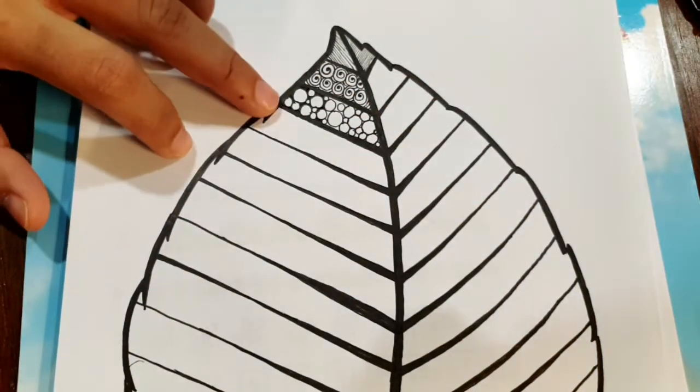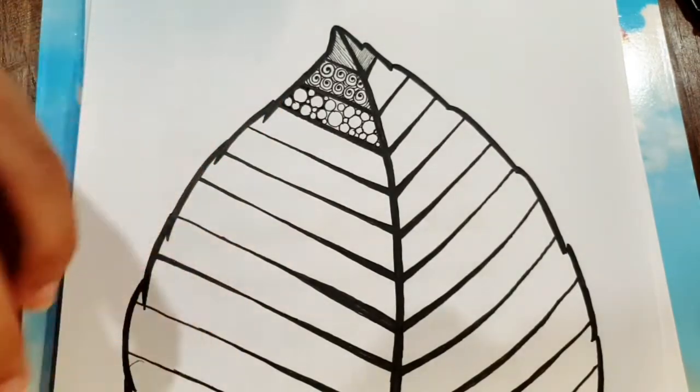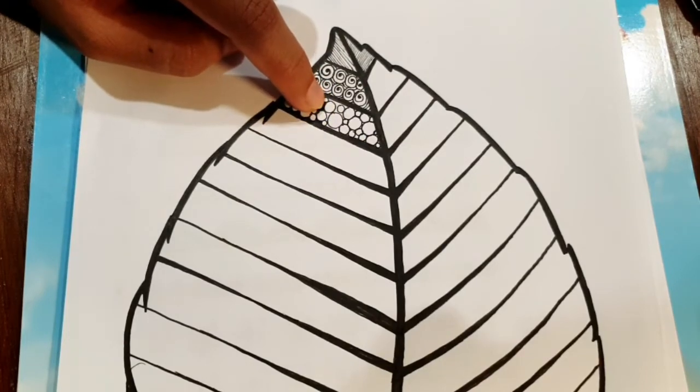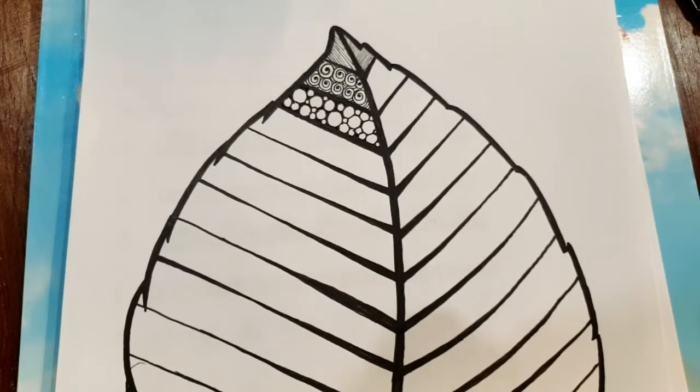Can you see this? How I have colored and made the empty spaces black. So similarly, you have to go and color the entire place. Okay, let's go and fill this up. So it looks something like this. Okay.